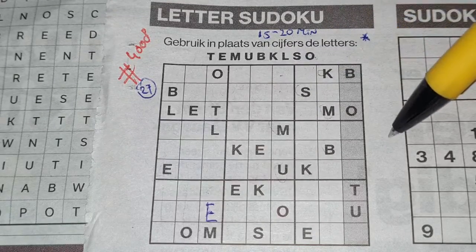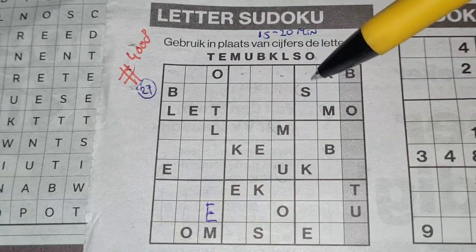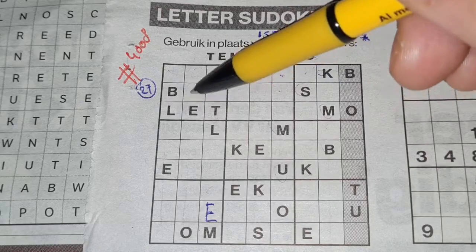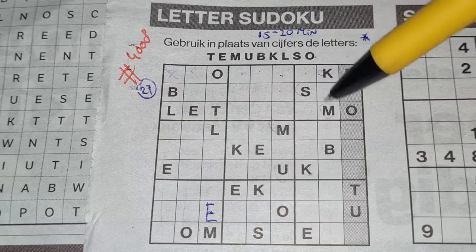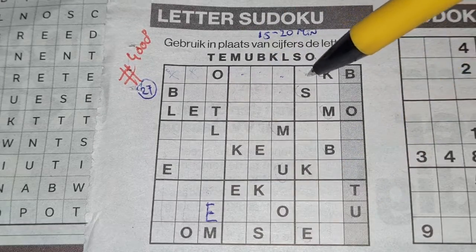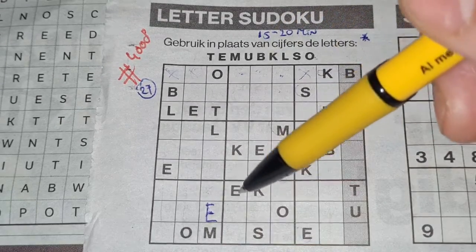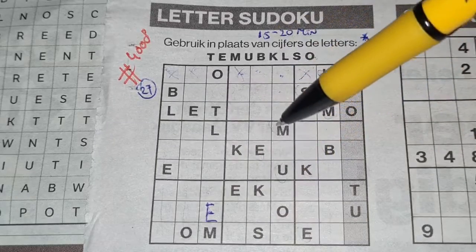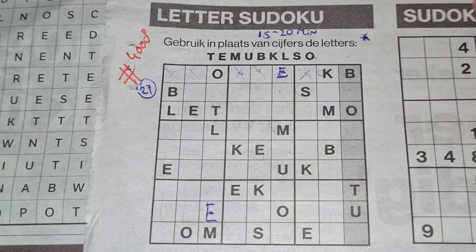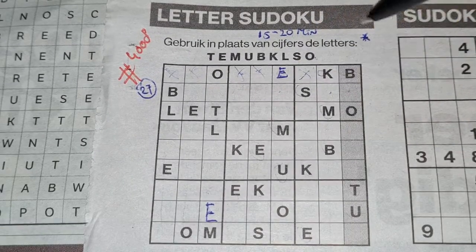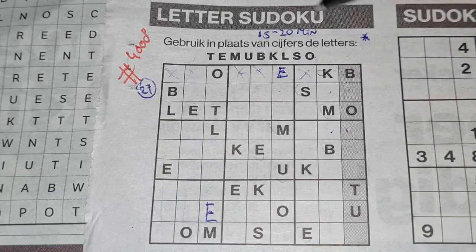Then 1, 2, 3, 4, 5, 6 missing letters in this row. One of the missing letters is an E. We see here an E in this big square, so no E in these 2 boxes. We see here an E in this column, so no E in that box. So the E can be here, or there. Here another E, no E there. Here another E, no E there. So the only place left for the E should be there. Alright. Okay. Now I cannot continue with the E.